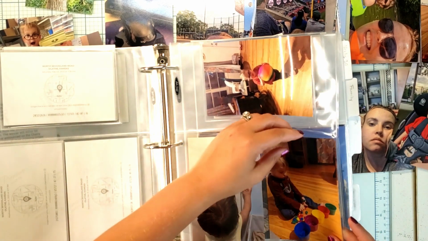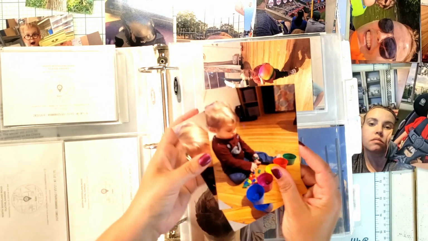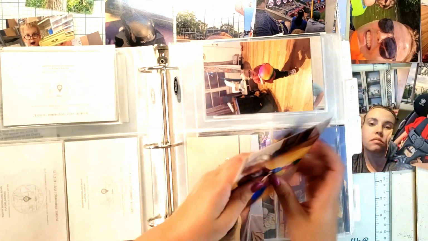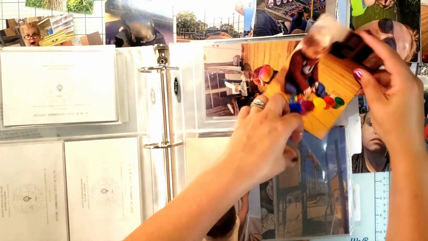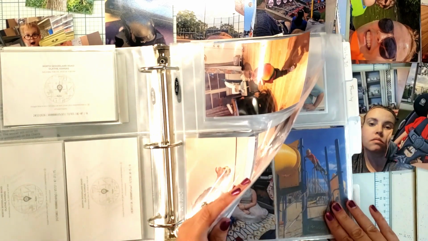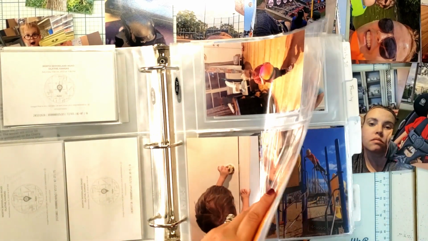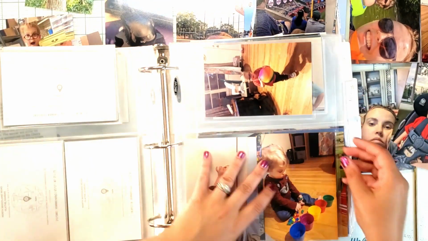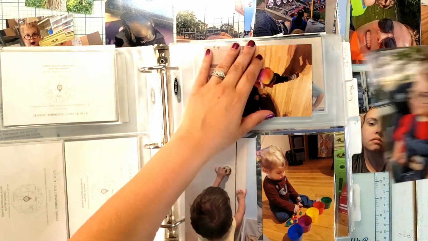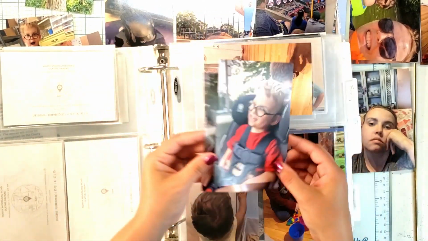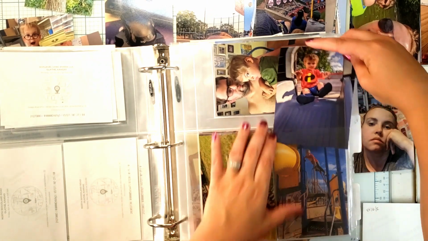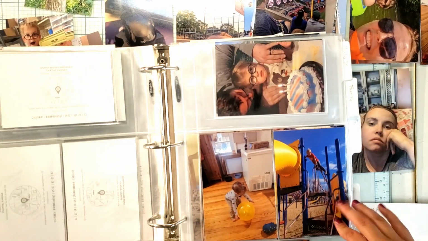This one might end up going together. No, I don't know. We'll see. I don't have to make that decision until I go and scrapbook it, if I want to do it or not. There's a good one. Look at how cute he is. He is definitely something that I scrap the most about.